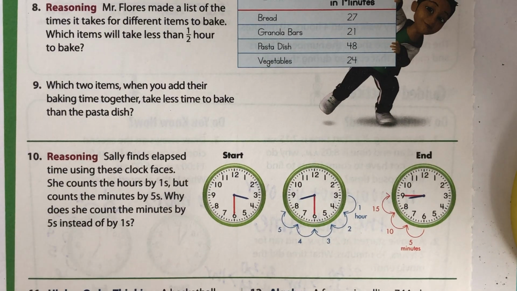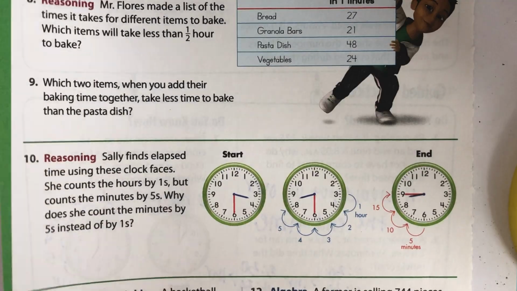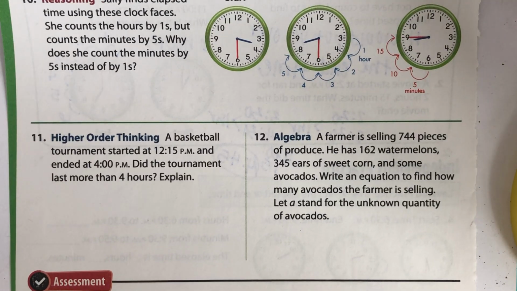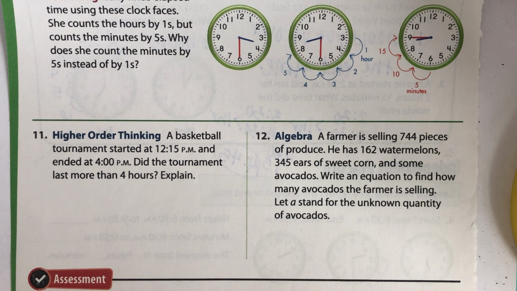Sally finds elapsed time when using these clock faces. She counts the hours by 1s, but counts the minutes by 5s. Why does she count the minutes by 5s instead of by 1s? Remember that we count our minutes by 5s because they're in increments of 5s. A basketball tournament started at 12:15 p.m. and ended at 4 p.m. Did the tournament last more than 4 hours?